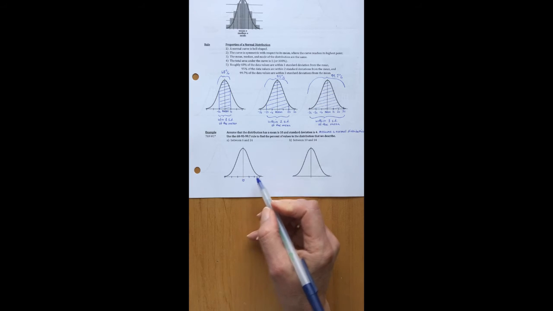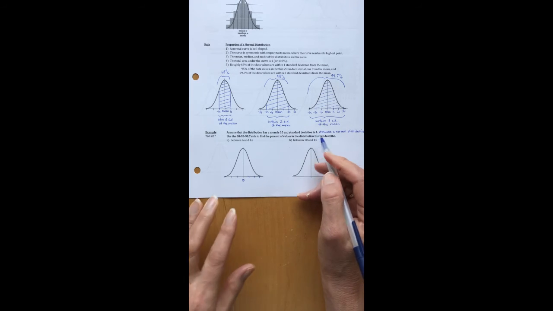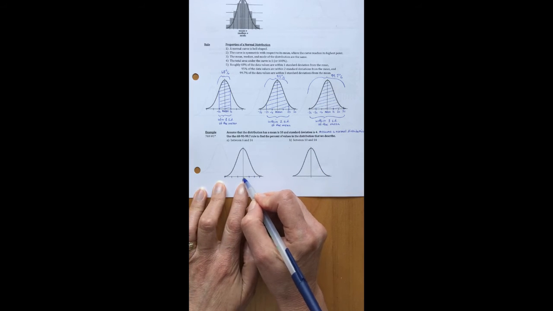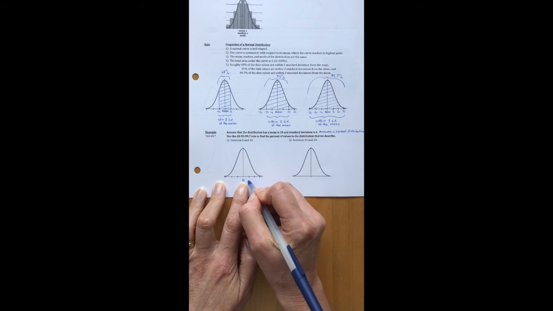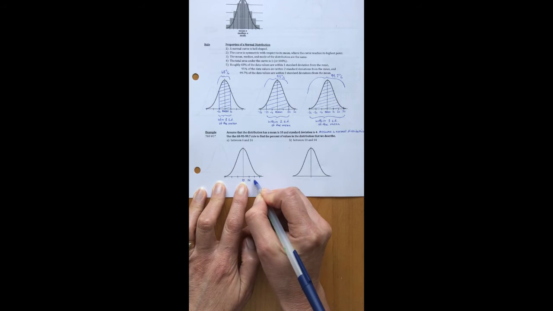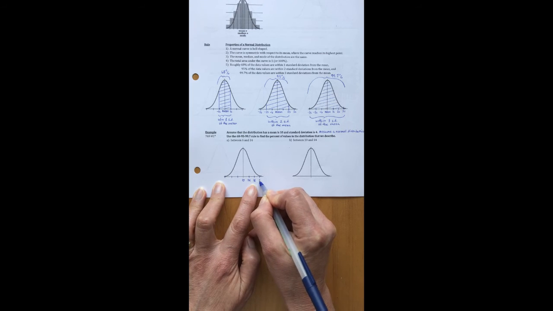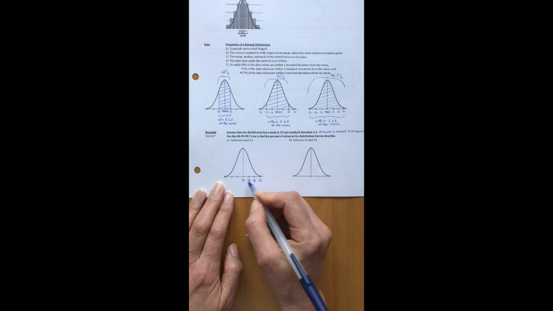Now, how much is a standard deviation? Well, in this case, it's 4. So we were here at 10. We want to add 4 to that. What do we get? 14. We want to add another 4. What do we get? 18. Add another 4. What do we get? 22.